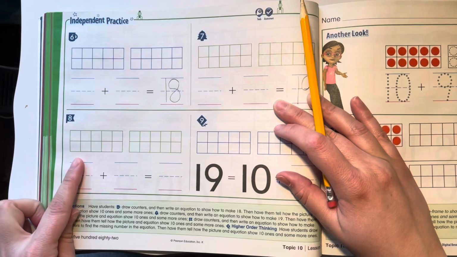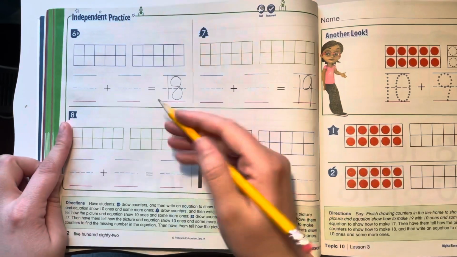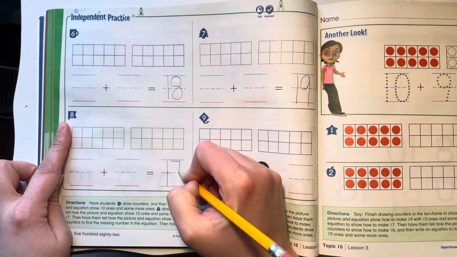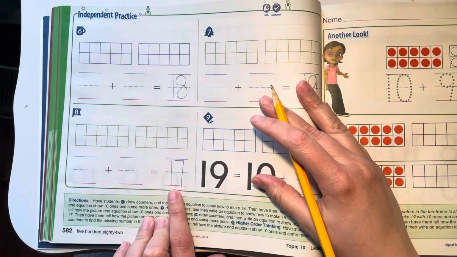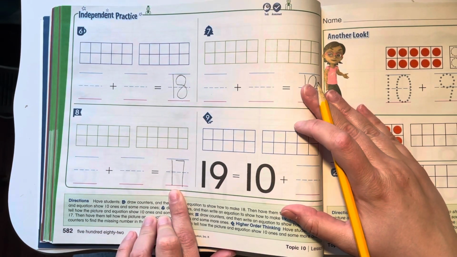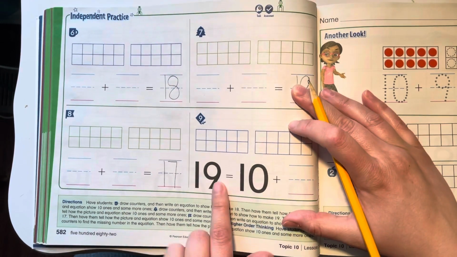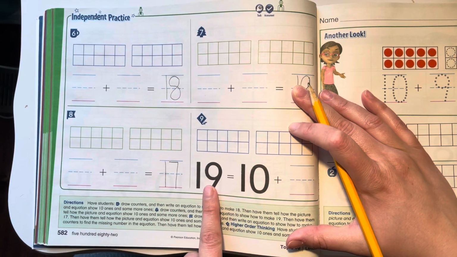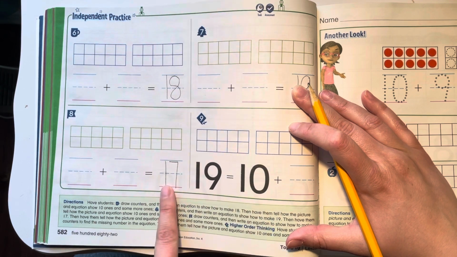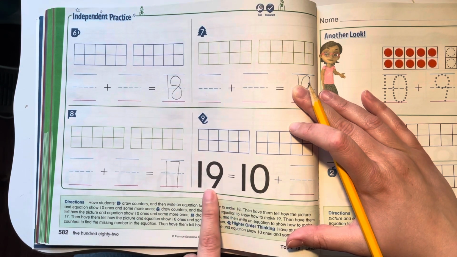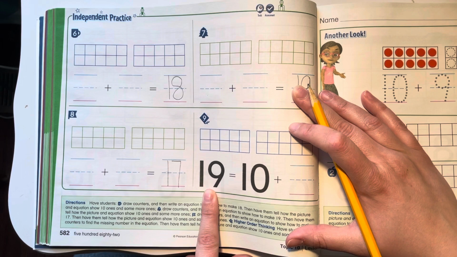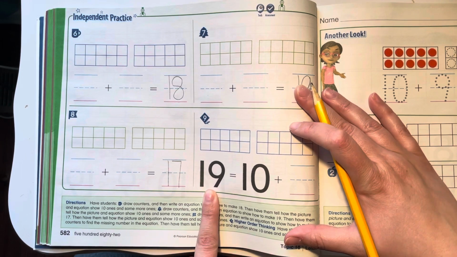For number 8, I want you to get to 17. That's our number that we're trying to get to, 17. How many counters? Write the numbers. Now on number 9, they flipped it so that the 19 is in the beginning. Like here we have our 17 at the end, our 19 is in the beginning. It's still the same. We do it the same way.